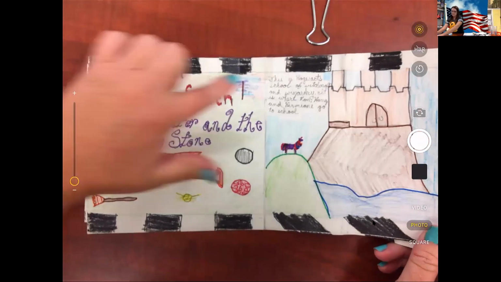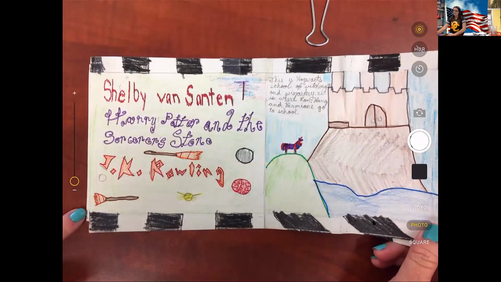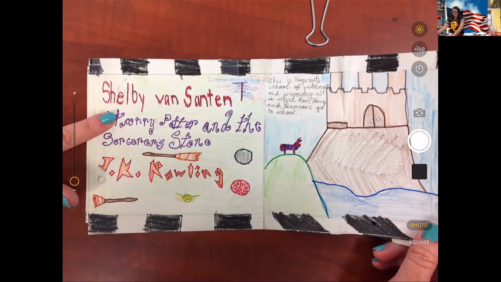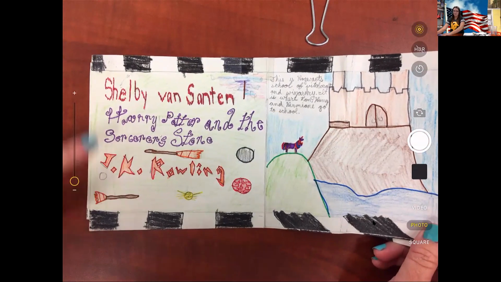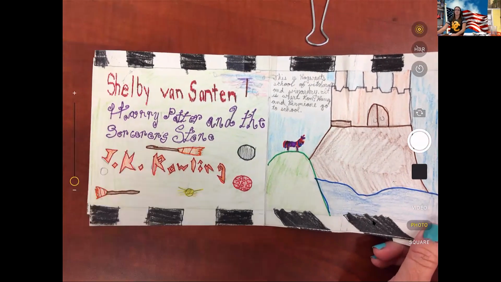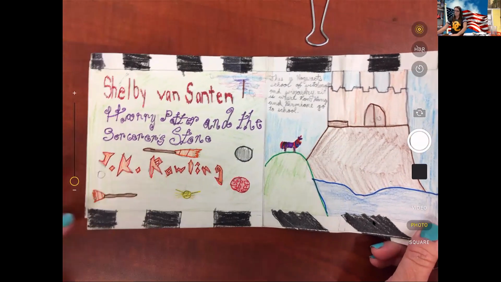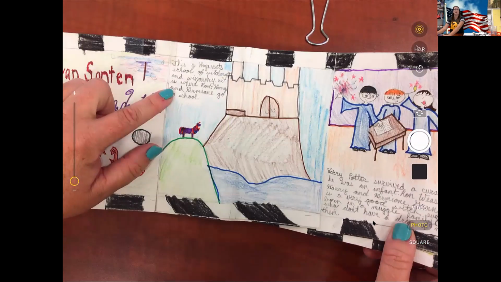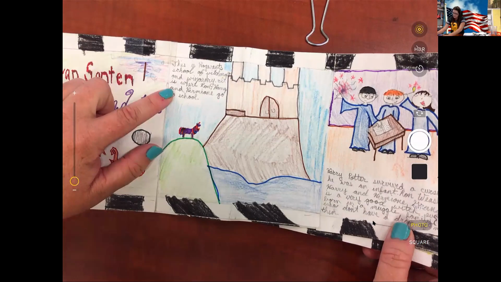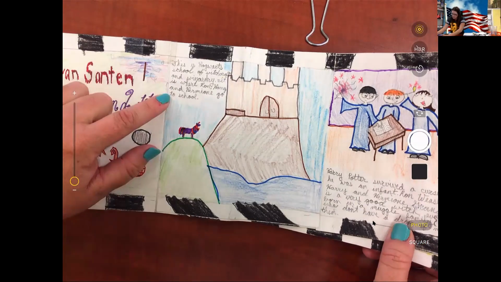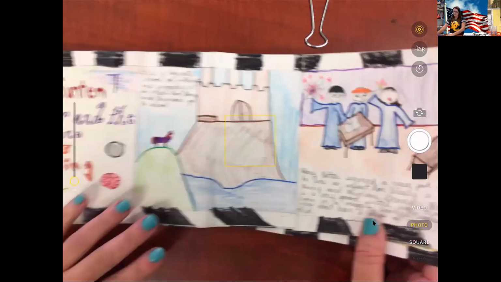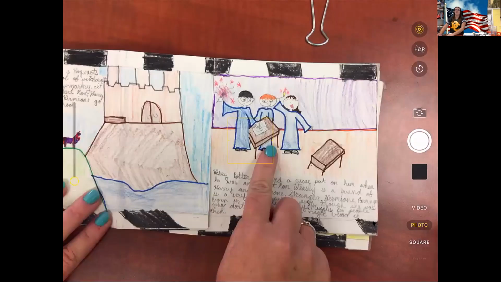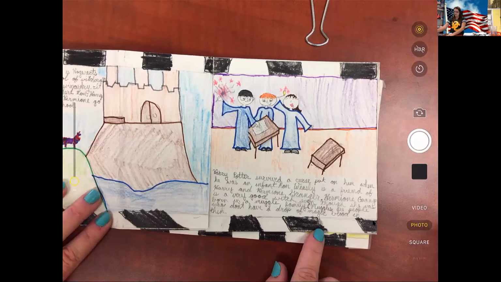So you can see this right here is box 1. So they have the title, they have the author, and they have their name and some illustrations to go with it. The next one is the setting. She said this is Hogwarts School of Witchcraft and Wizardry. It is where Ron, Harry, and Hermione go to school. Okay, so again, pictures and a few sentences about the characters.